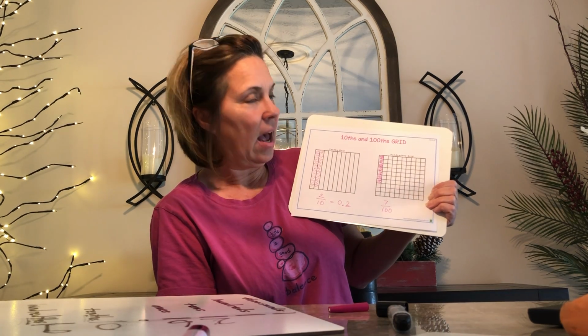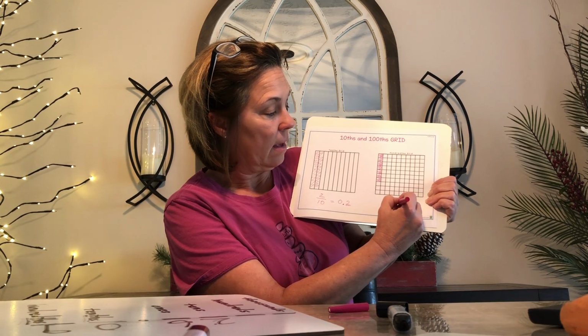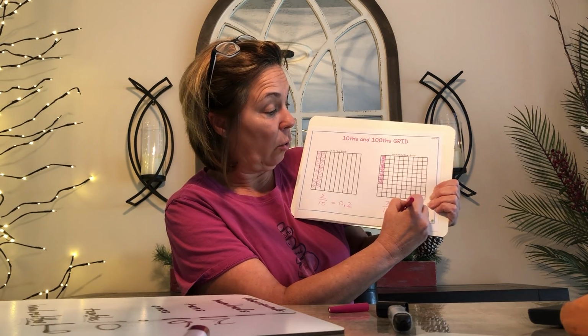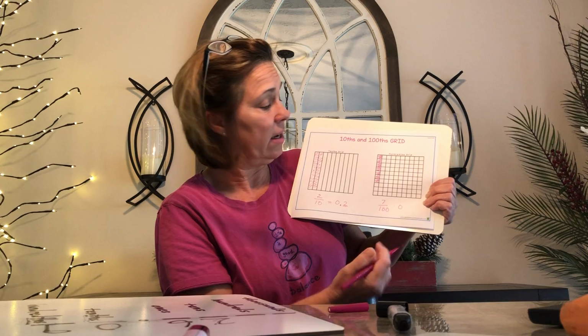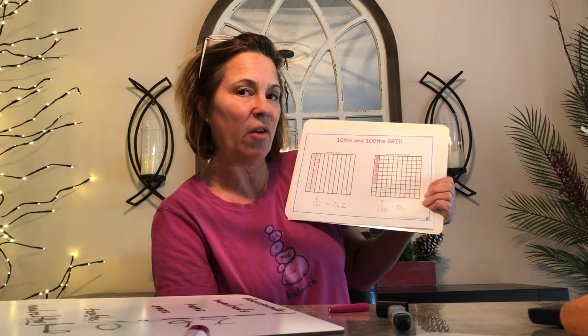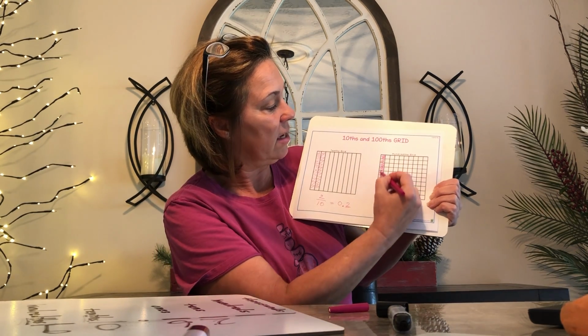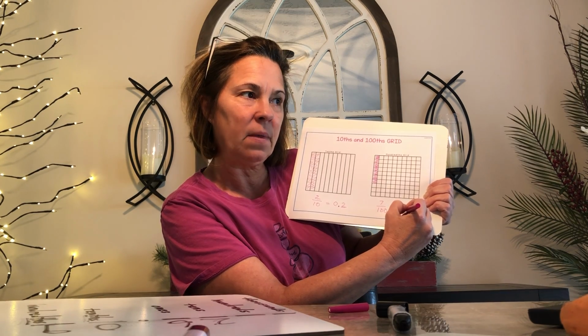7 hundredths. How would I write that as a decimal? Well, I have 0 wholes. This whole thing is not shaded in, so I don't have any wholes. There's my decimal point again, showing me my fractional part. And then I count these up. There's 7 of them, but do I put it in the first place?